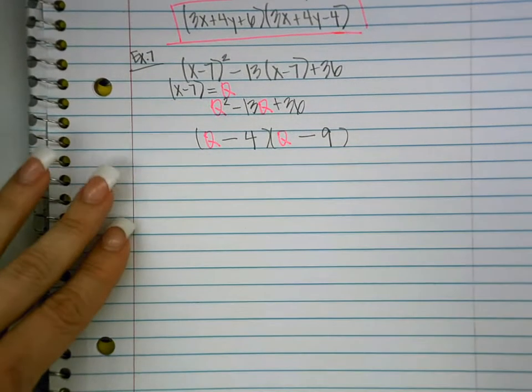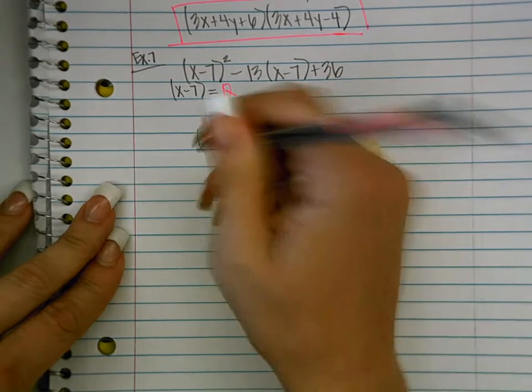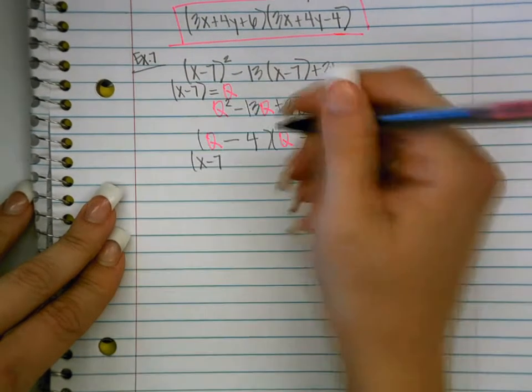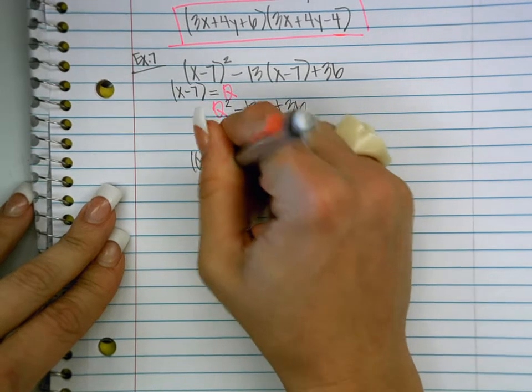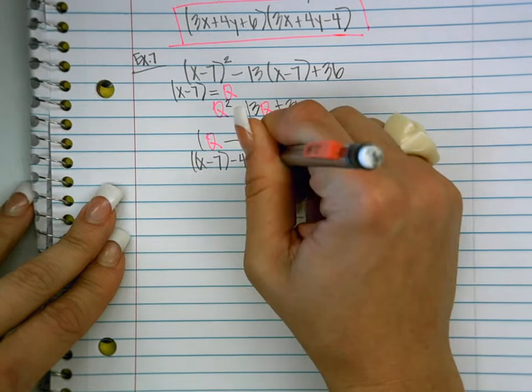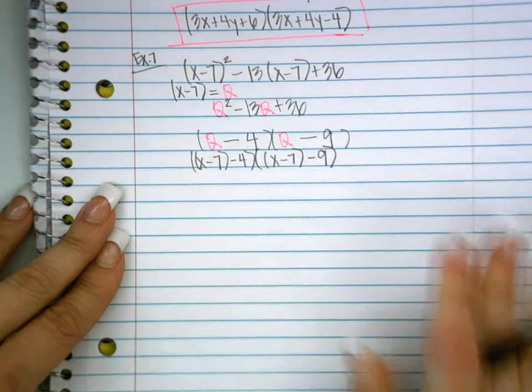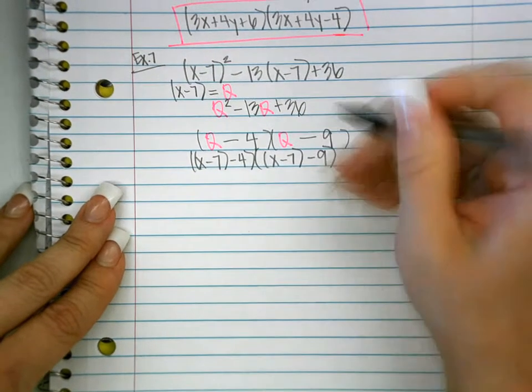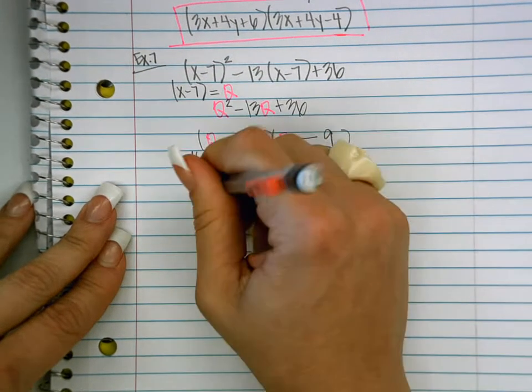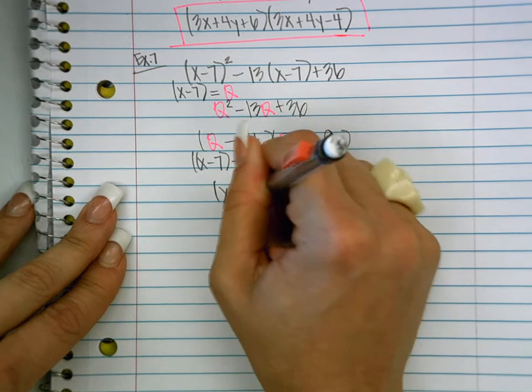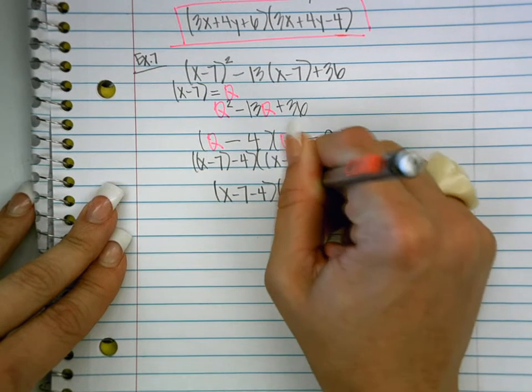Then replace these. Replace this with an x minus 7 minus 4 and an x minus 7 minus 9. What happens here when you drop these parentheses is you're going to get x minus 7 minus 4 and x minus 7 minus 9.